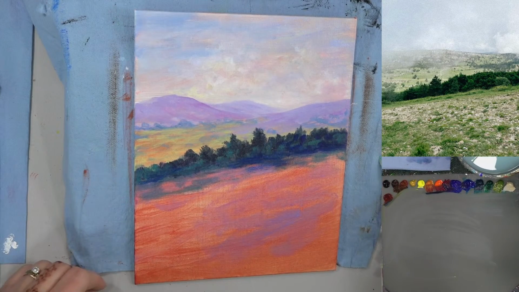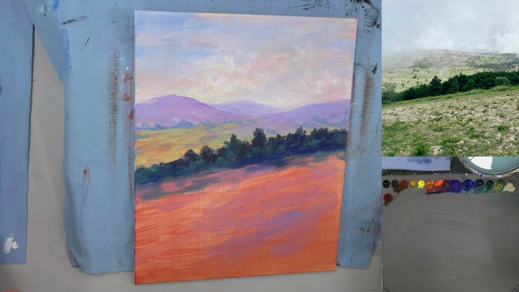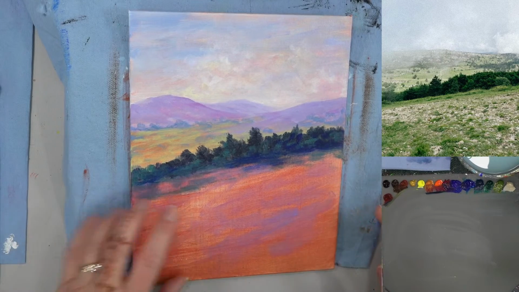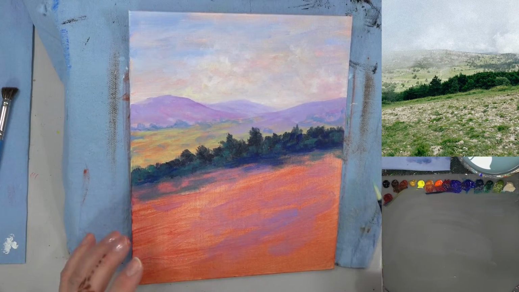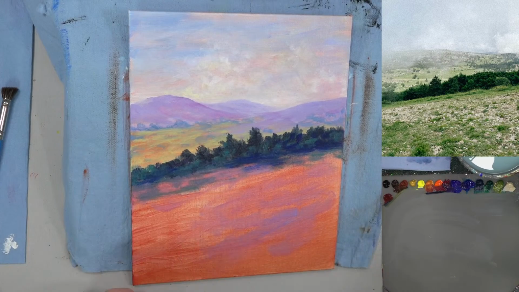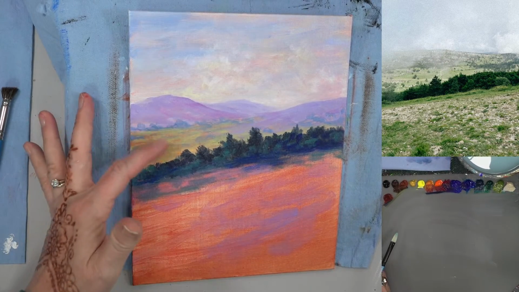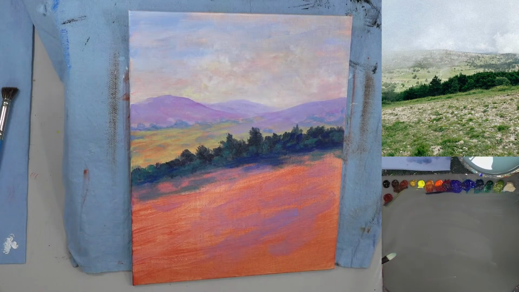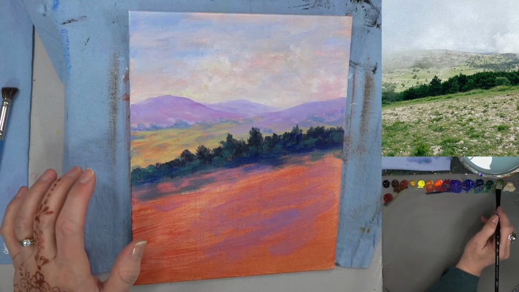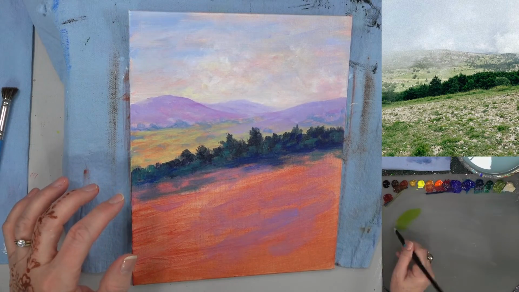Now, I like it like this. So if you wanted to leave it like this, I think this is really cool looking. You could leave your thing orange and be good to go. If we want to make it a little bit more realistic, we can add some greens down here. I think I'm going to keep them in this color family, those warmer tones, and maybe not a super realistic green. We'll see.